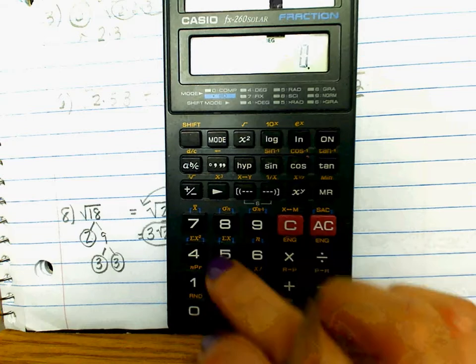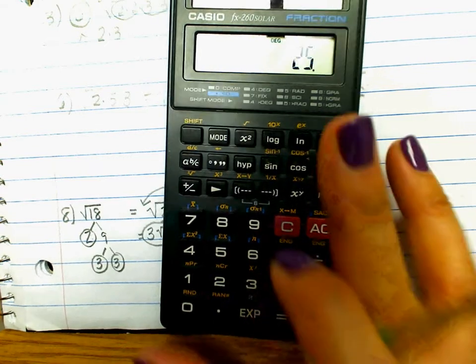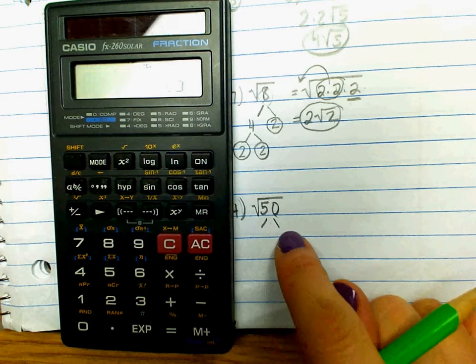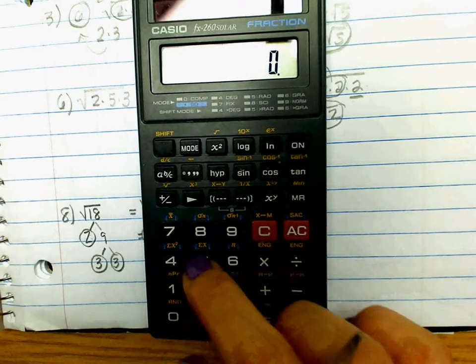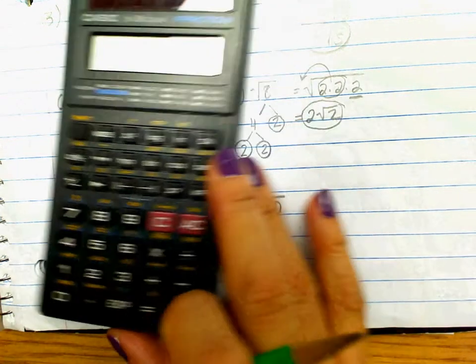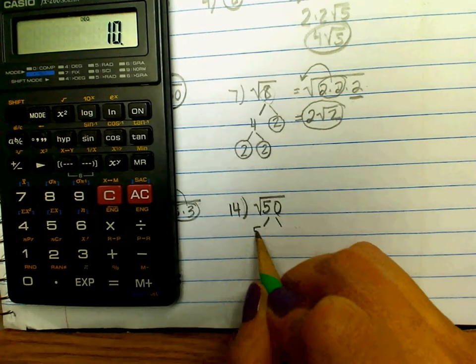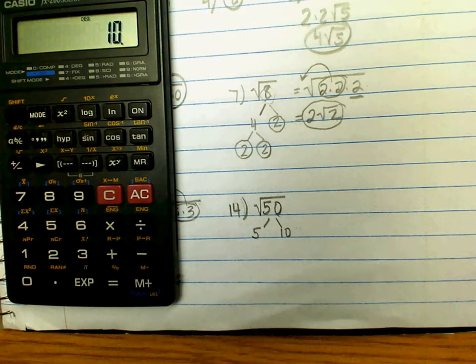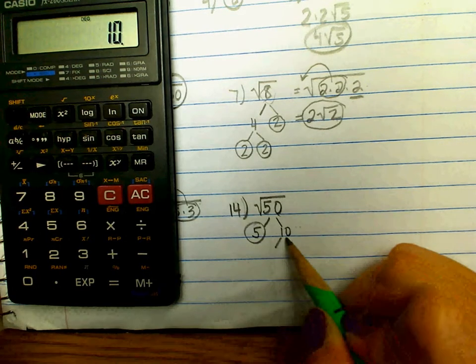50 divided by 2, if you do that, you can put a 2 and a 25. If you divide 50 divided by 5, not times, then you get 10, so you can put 5 and 10. A lot of you guys like that one, so I'll go with that one. So 5 is prime. 10 can be broken down to 5 times 2.